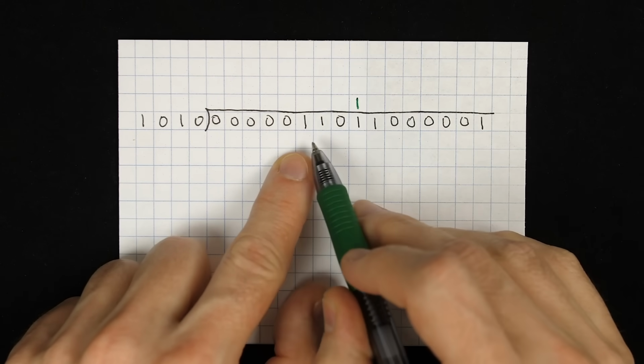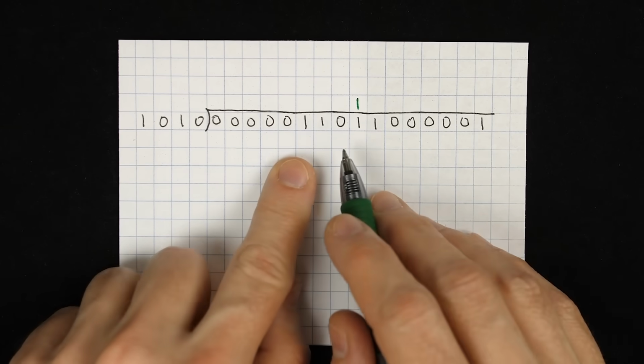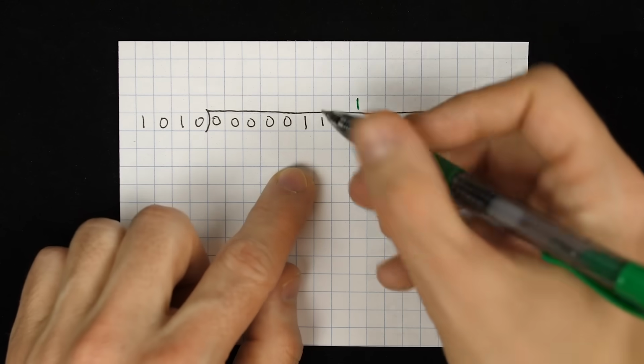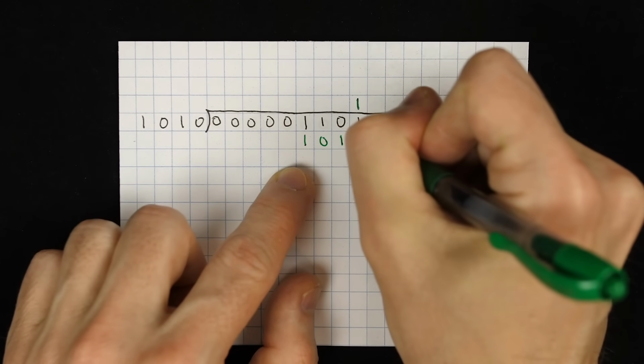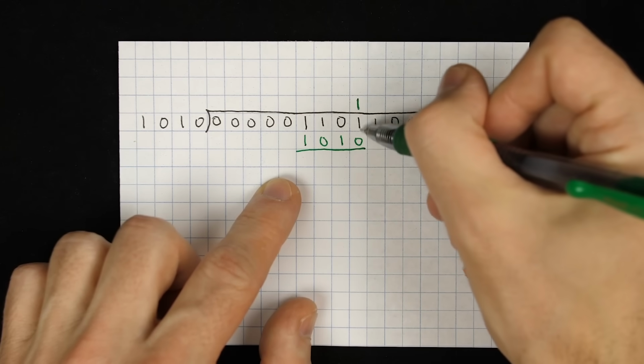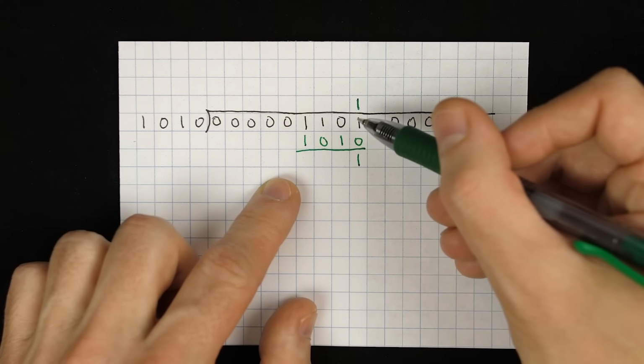And if you remember how to do long division, you've got to make sure you keep everything lined up because it's all about place value. Then we multiply. So 1010 times 1 is going to be 1010. The next thing we do is subtract. So 1 minus 0 is going to be 1. That's easy enough. 0 minus 1 is a little harder. We've got to do some borrowing.